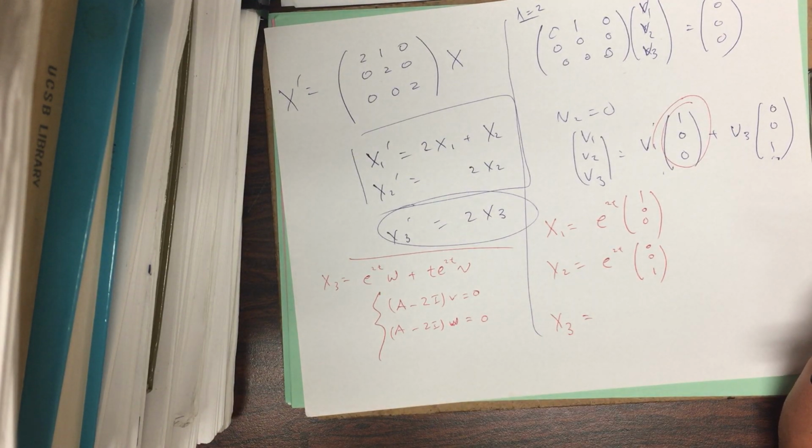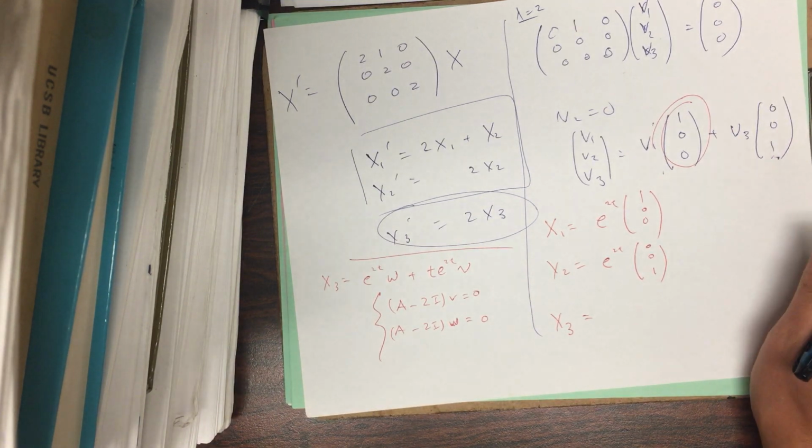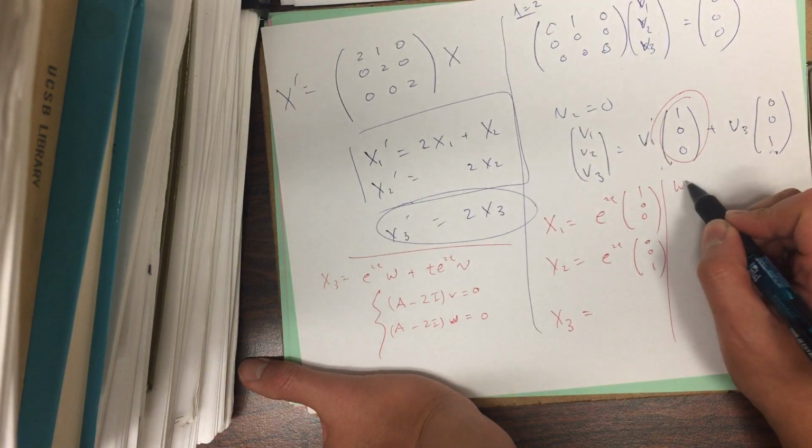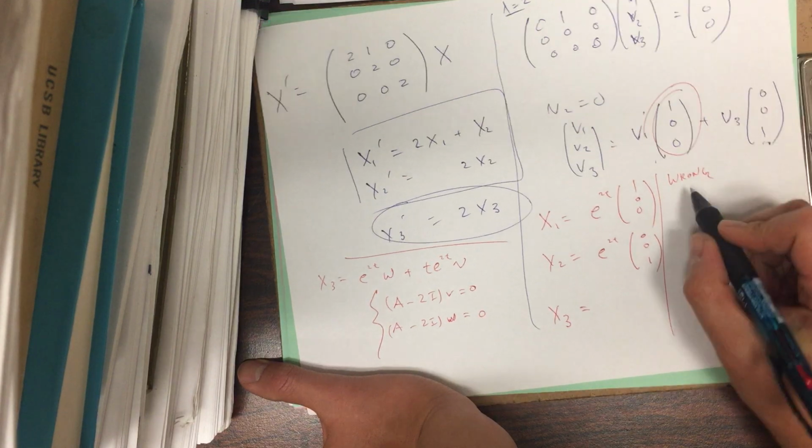However, something bad should happen if we use the wrong vector. So let's just try. This is the wrong way to do it, but let's see.